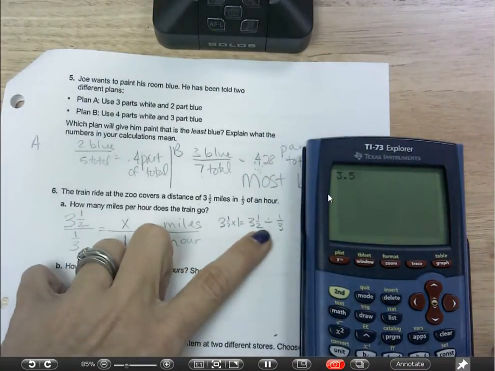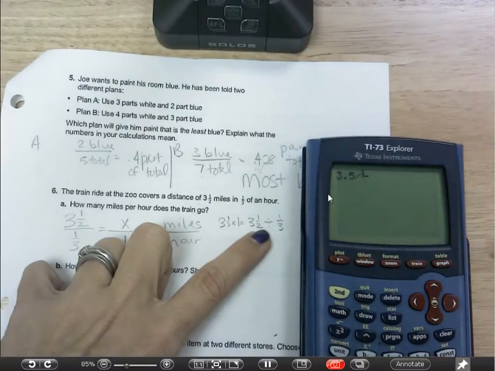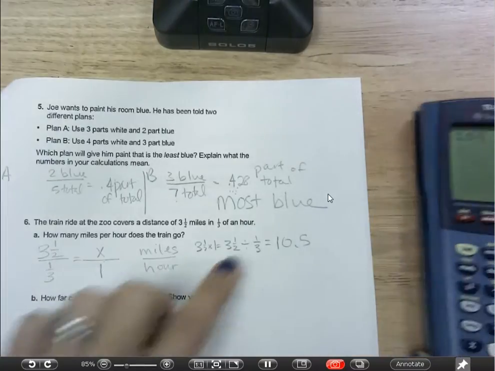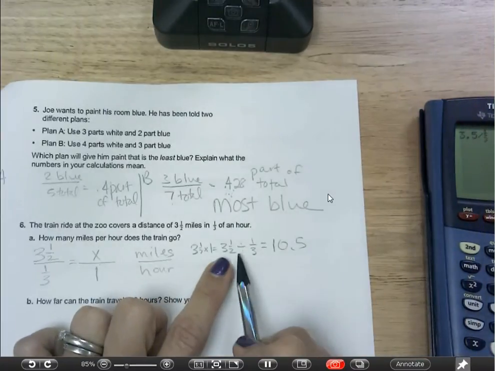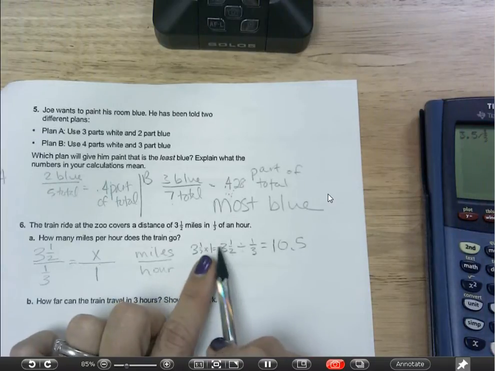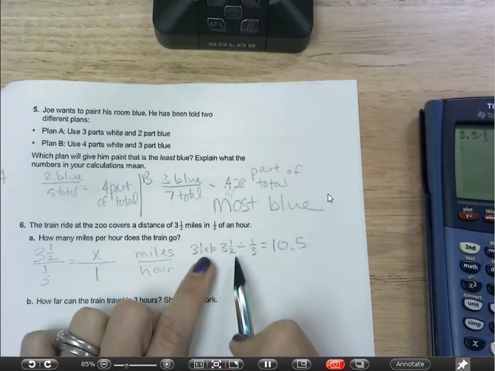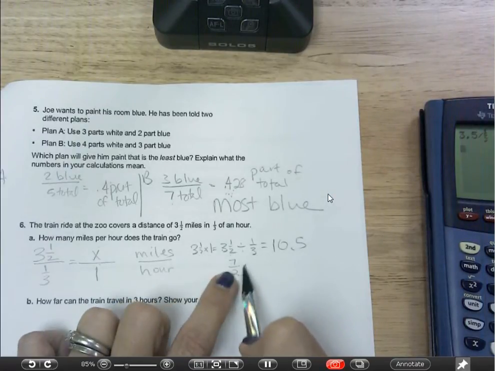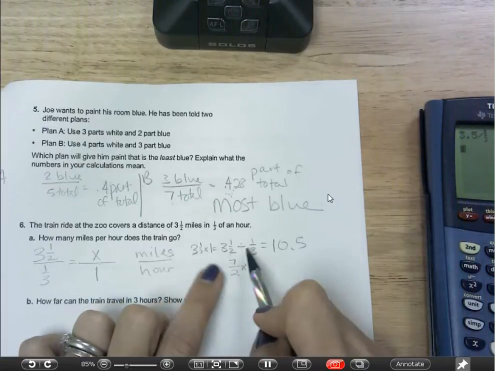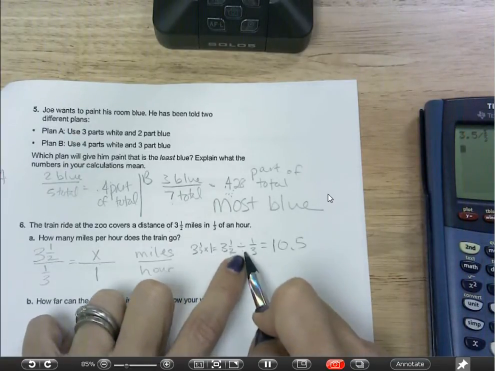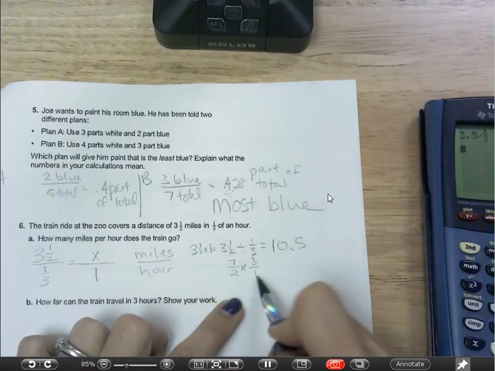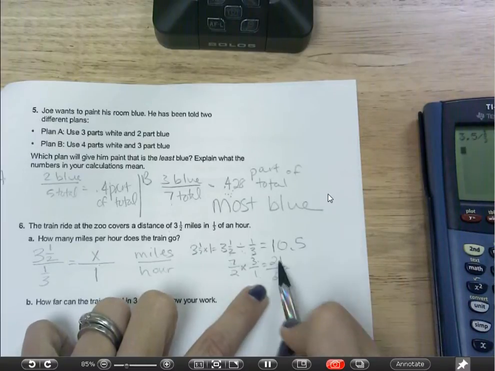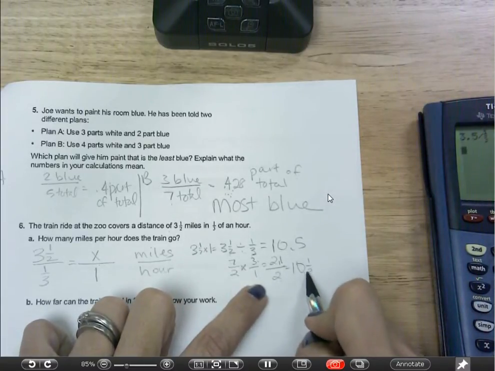3.5 divided by 1/3 gives me 10.5. The other way that I could have done that is I know how to divide fractions, so I know I need this guy to be a fraction. 3 times 2 is 6, plus 1 is 7/2. And then I know if I want to divide with a fraction, I leave this number the same, I change this to multiplication, and then I flip this guy. So 7 times 3 is 21. 2 times 1 is 2. 2 goes into 21 10 times with a half left over.